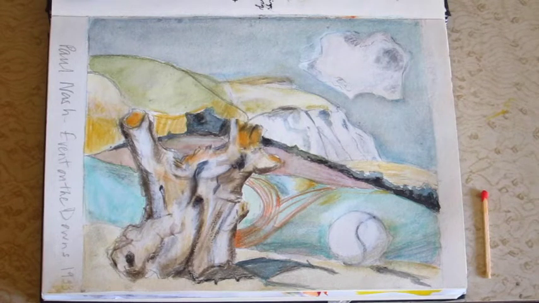He was very interested in standing stones and prehistory, and this piece of wood is a bit like a standing stone within the landscape. In his other paintings you can see standing stones.